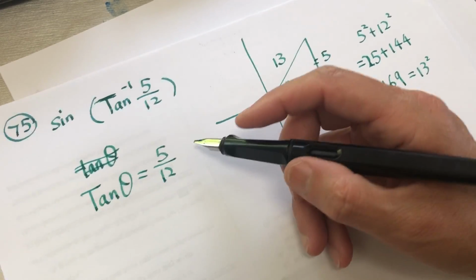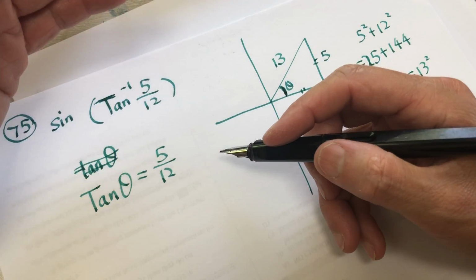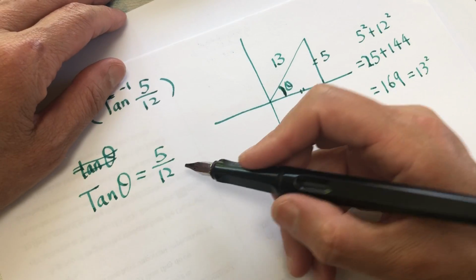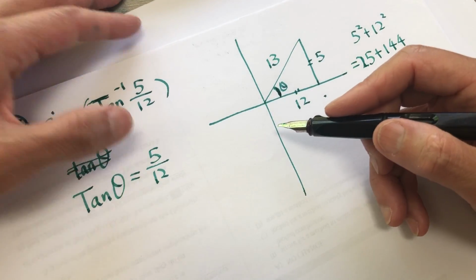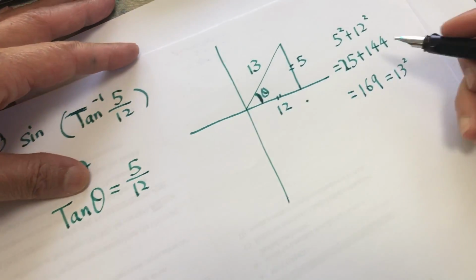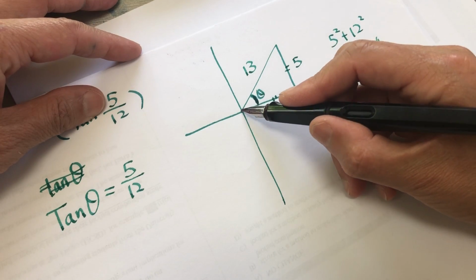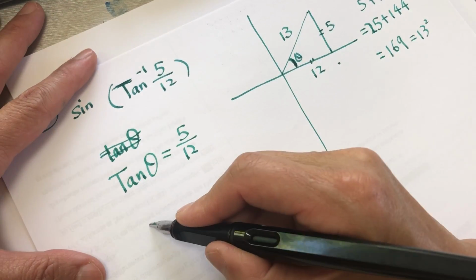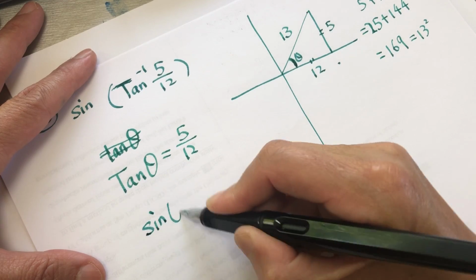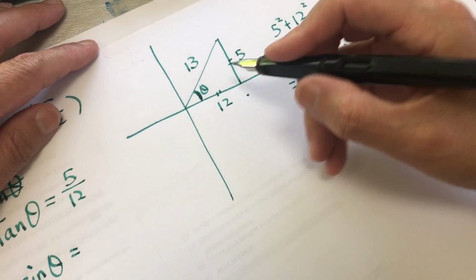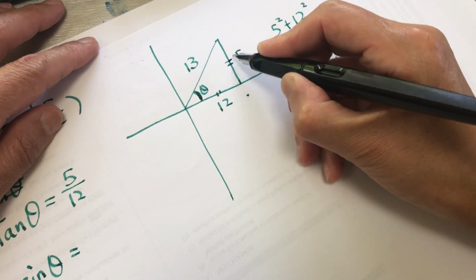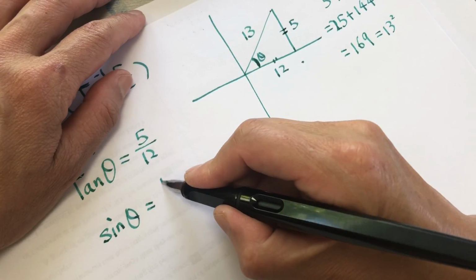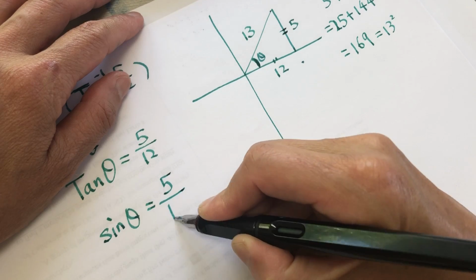You can write it through decimal or through your graphing calculator. But instead of writing a degree number, I will use this value to continue the calculation. So sine theta equals opposite over hypotenuse, so it's 5 over 13.